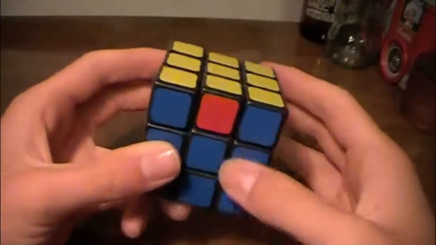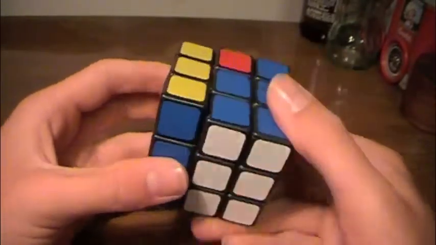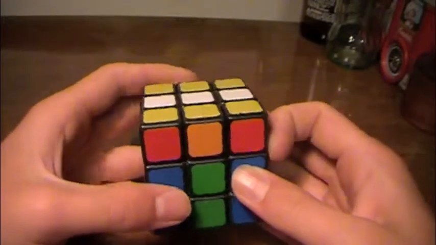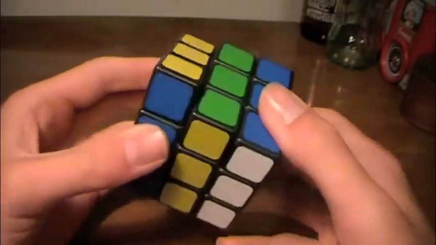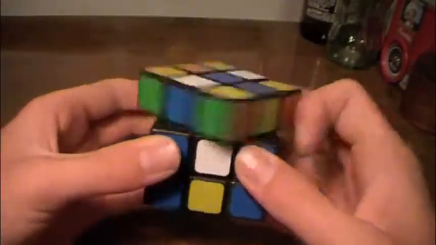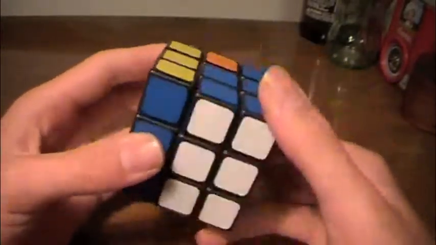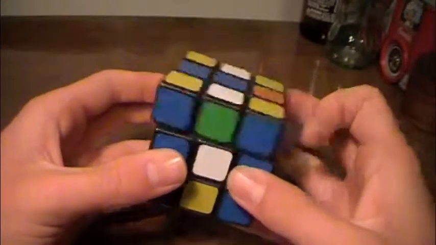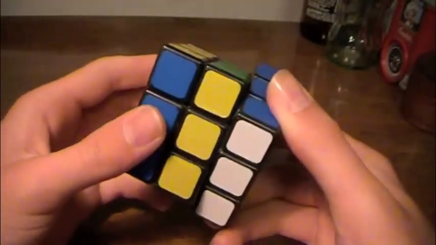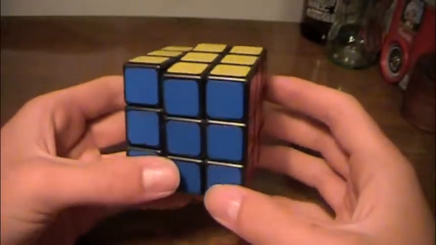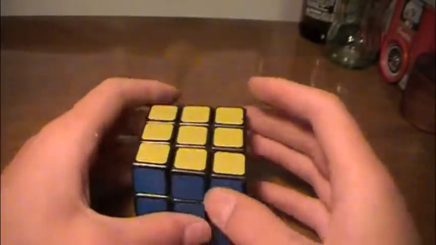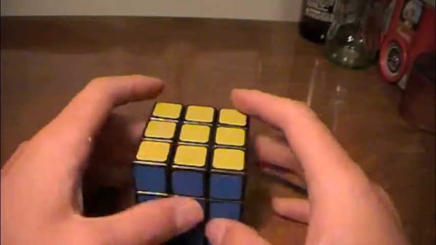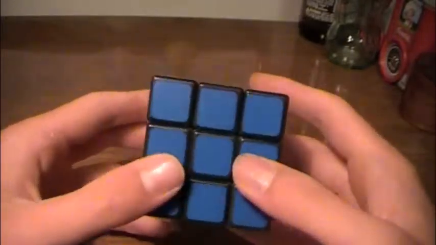Personally, I prefer these algorithms. M2, U, M, U2, M prime, U, M2. Or the opposite, M2, U prime, M, U2, M prime, U prime, R, M prime, M2. Sorry. And that will get it solved, I think it's 5/6 of the time.